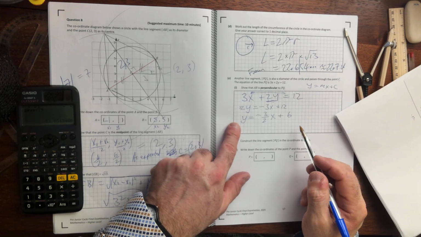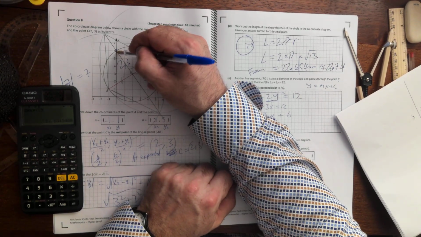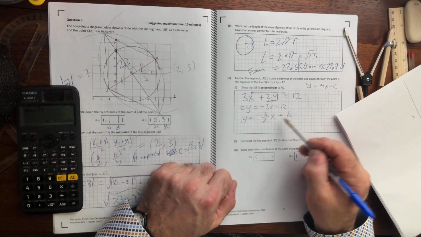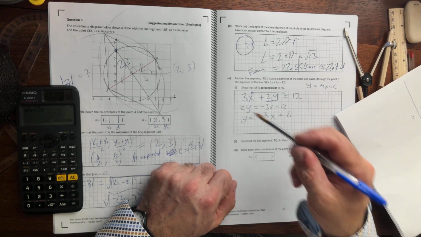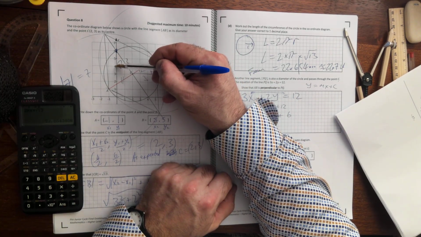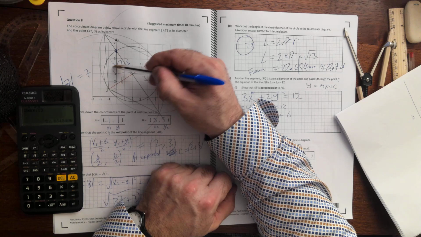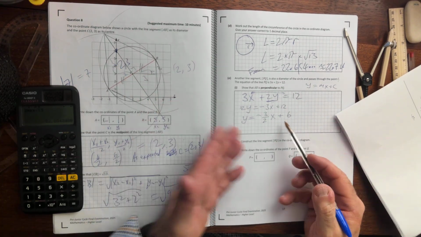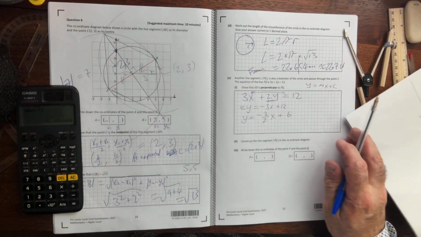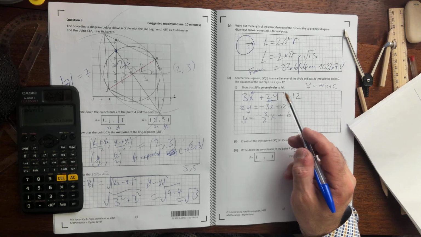Okay, so it tells us the intercept is 6. We can see that there anyway, and it tells us the slope is negative 3 over 2. We can probably see that 1, 2, 3, and 2. There's your helper triangle, 3 and 2. So yeah, it's fine.